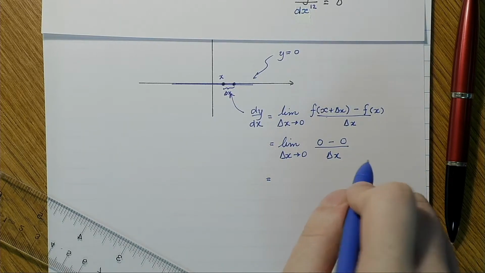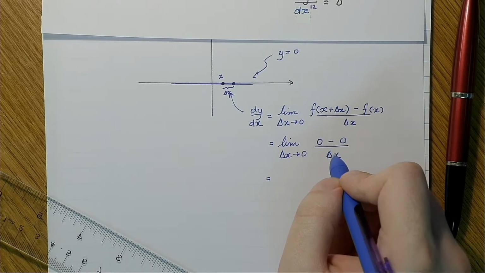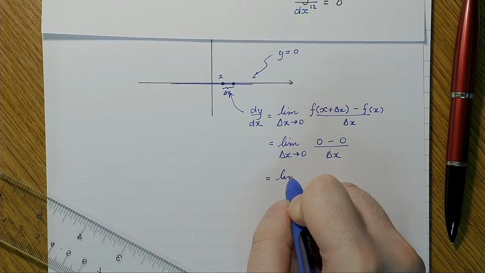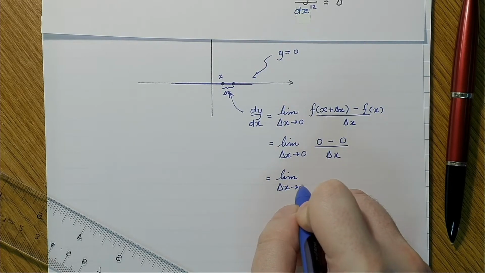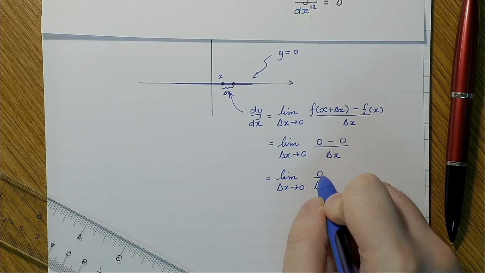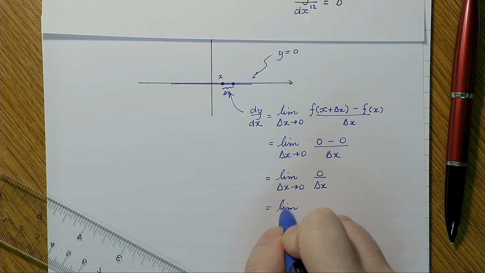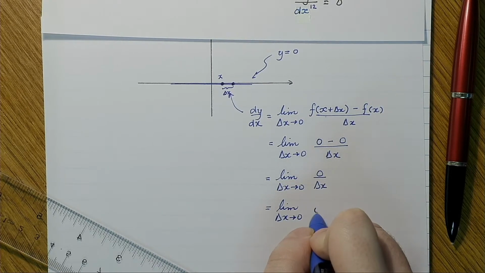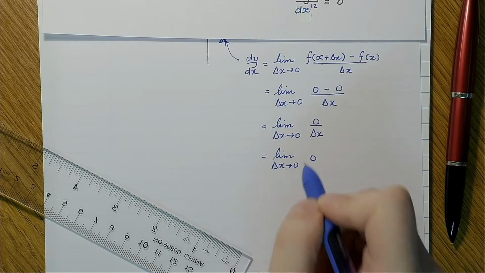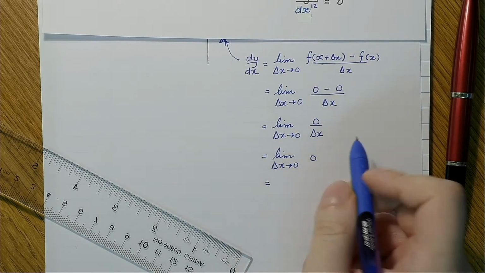And without having to do any fancy algebra to simplify, 0 minus 0 is still 0. So I have a limit as delta x goes to 0, and I have 0 over delta x. So this whole thing, 0 over anything, is still 0. Now applying my limit rule of a constant, which is still 0, I don't have any delta x to go to 0, so I don't have to worry about that.